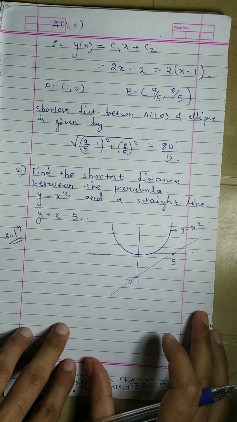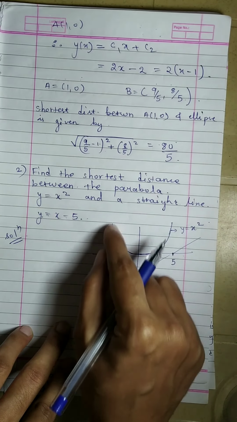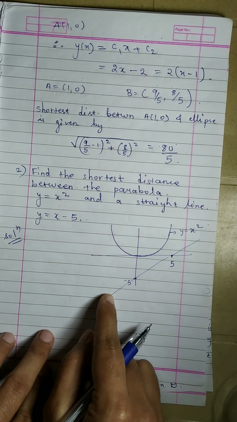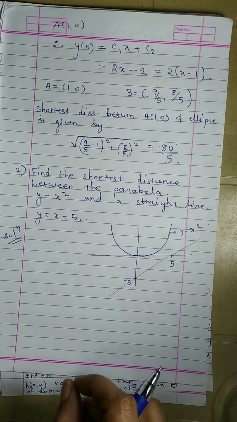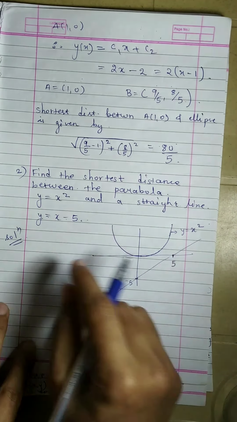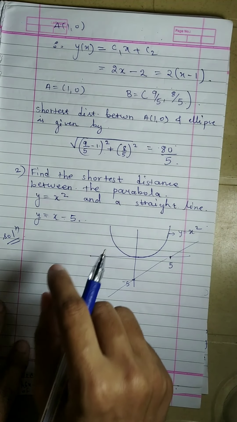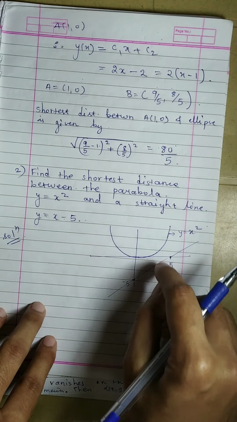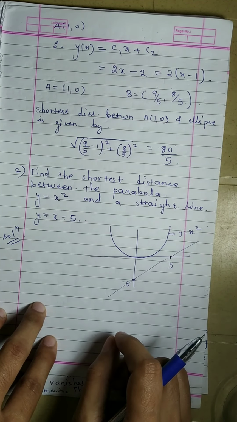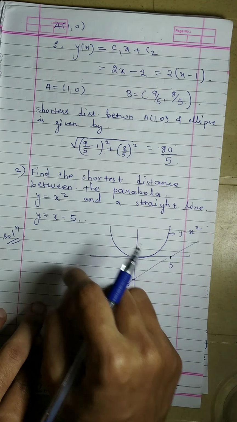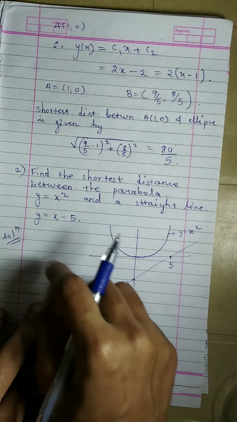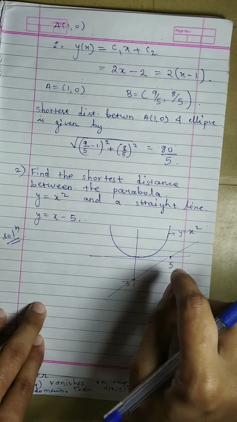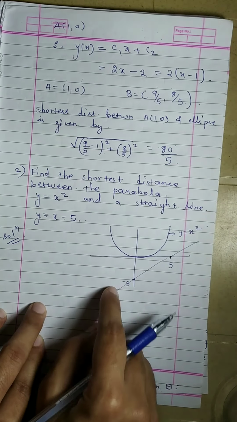We want to find out the shortest distance between this curve and this line. So what we will have to do is first take the functional and find the curve, and then find which are those 2 points through which that curve is passing, such that once we travel on that curve passing through those 2 points, we will get the shortest distance between this curve and this line.